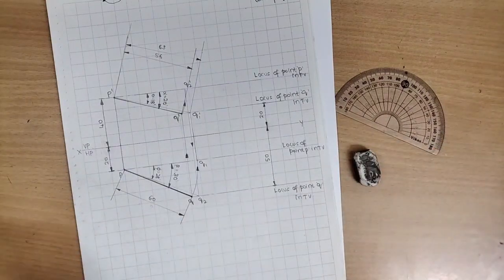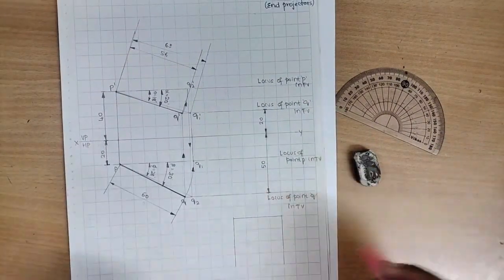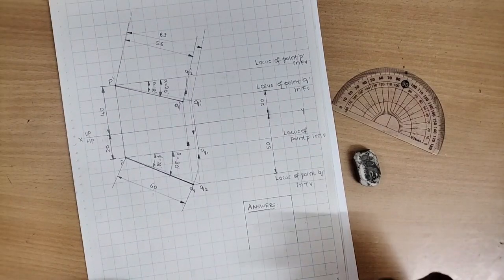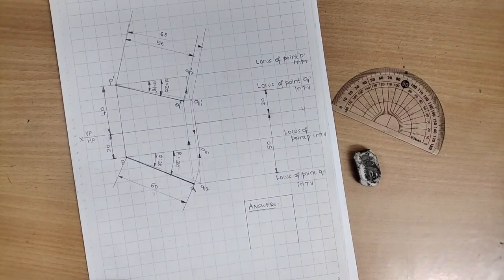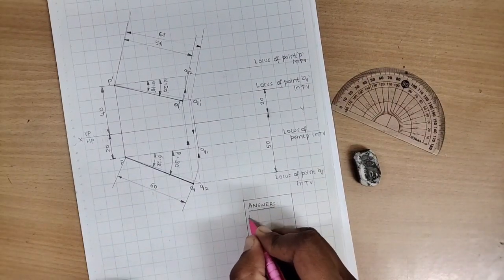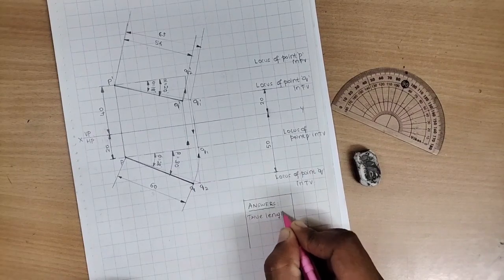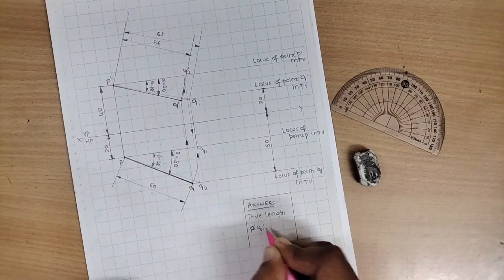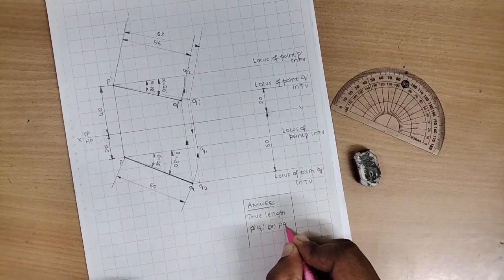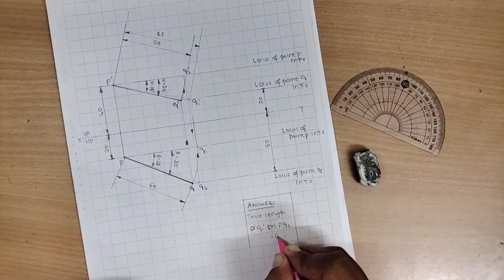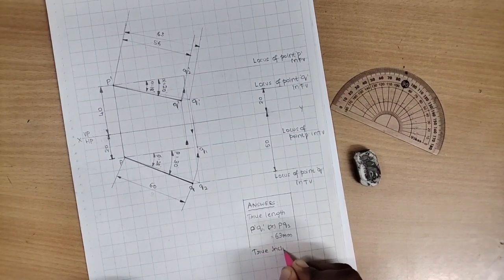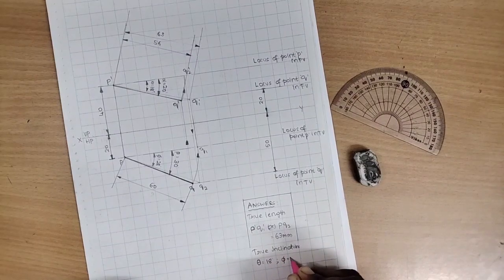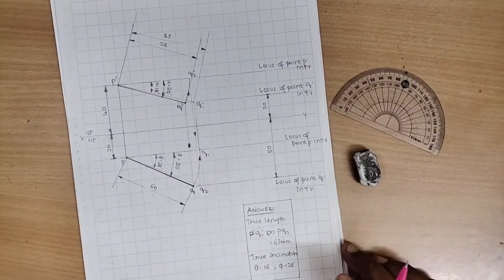Now let us finish the answer. Actually, in the question, they have not asked you to find anything. The question finishes at draw its projection. Let us just list out what we have found. We have found the value of the true length, that is P dash Q1 dash or PQ2. It is measuring 63 mm. Followed by the true inclinations: theta is equal to 18 degrees, followed by phi is equal to 28 degrees. So this completes the solution.